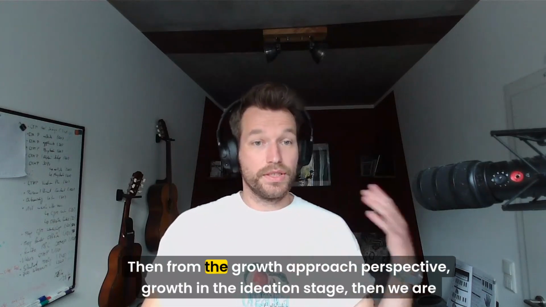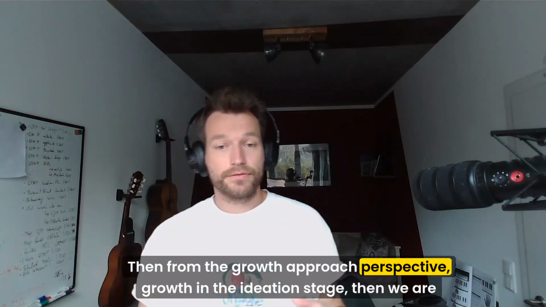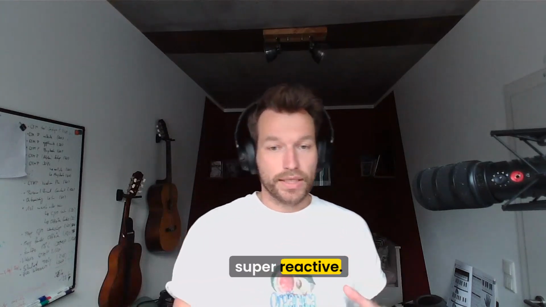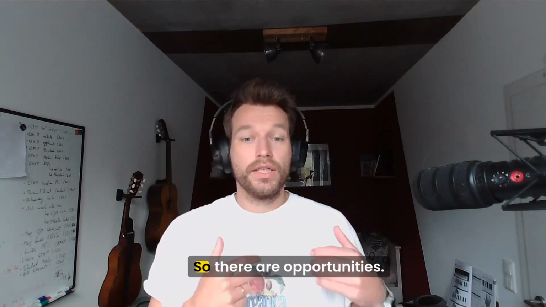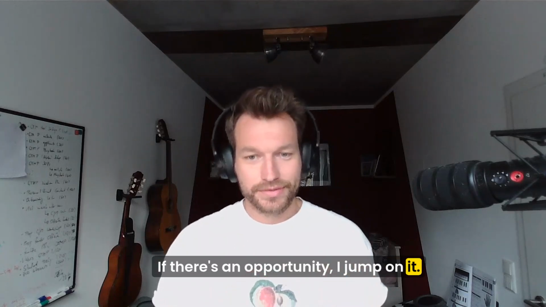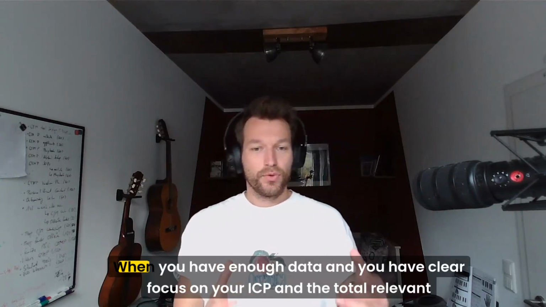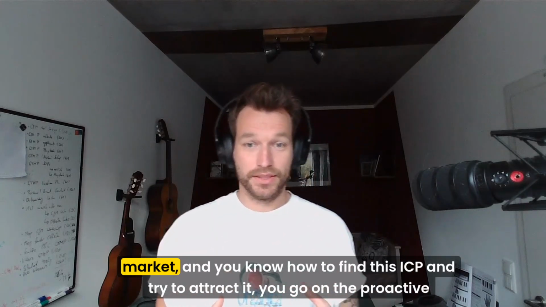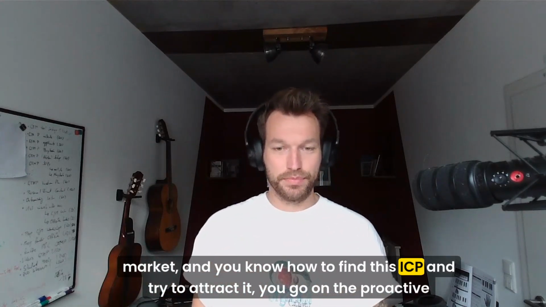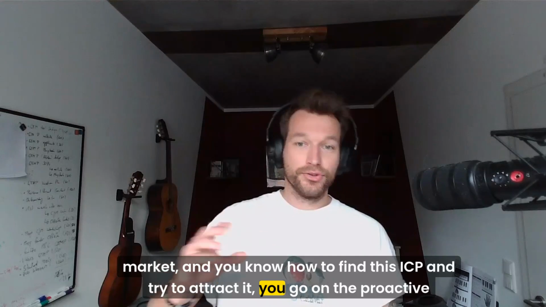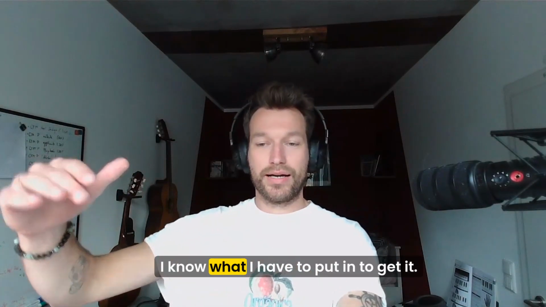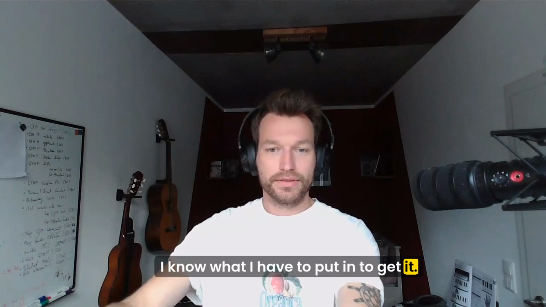Then from the growth approach perspective, growth in the ideation stage, there we are super reactive, right? So there are opportunities. If there's an opportunity, I jump on it. When you have enough data and you have a clear focus on your ICP and the total relevant market, and you know how to find this ICP and to attract it, you go on the proactive side. I know I need 10 more clients. I know what I have to put in to get it. Let's do it.